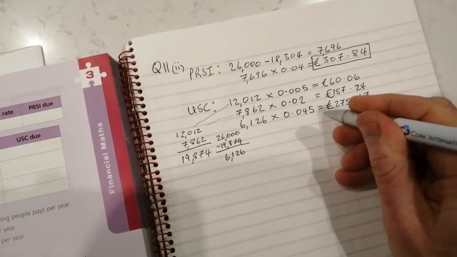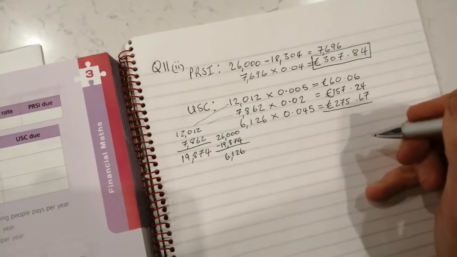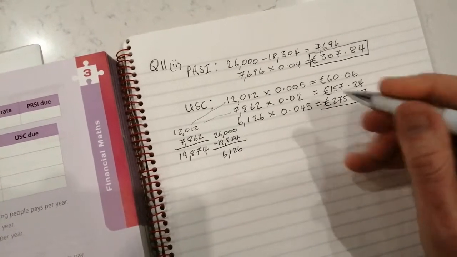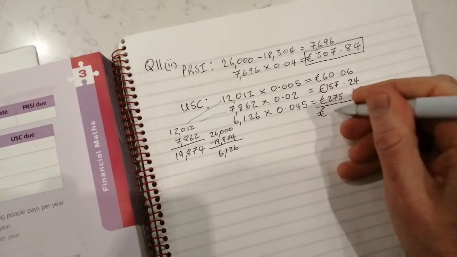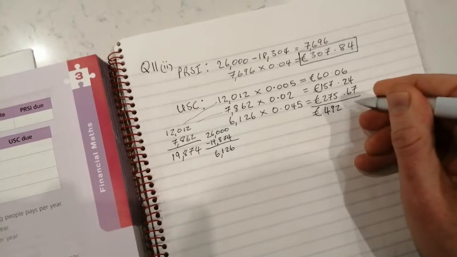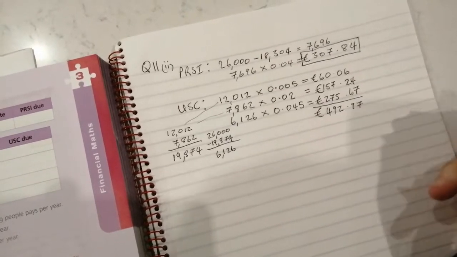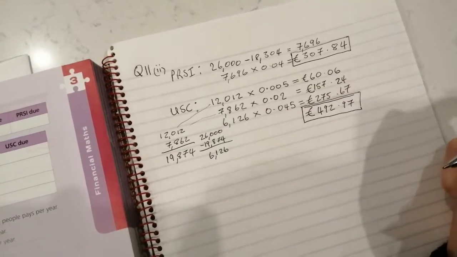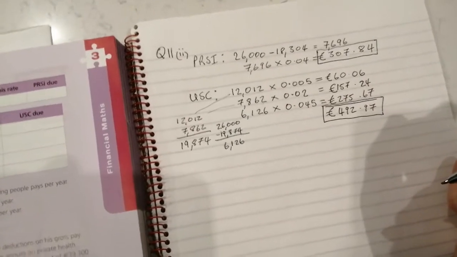And then to find the total amount that Connor pays in Universal Social Charge, we must add the three of these together. If we add them all together, we get 492.97. And that is Connor's total Universal Social Charge.